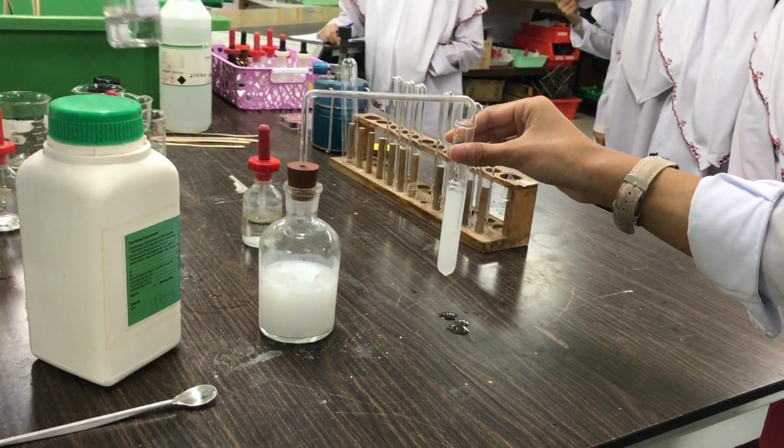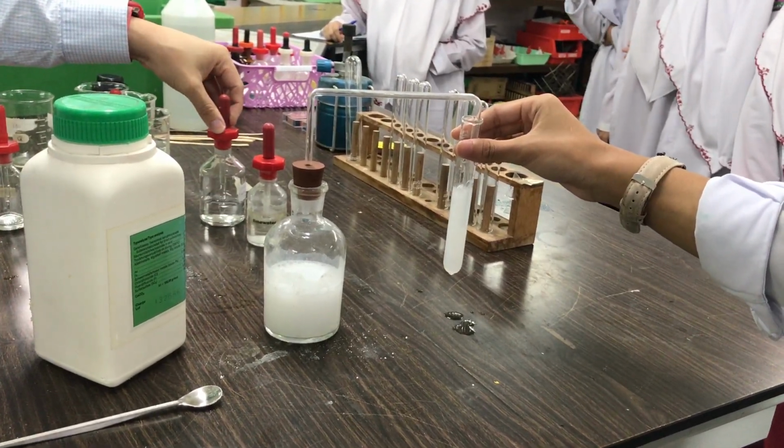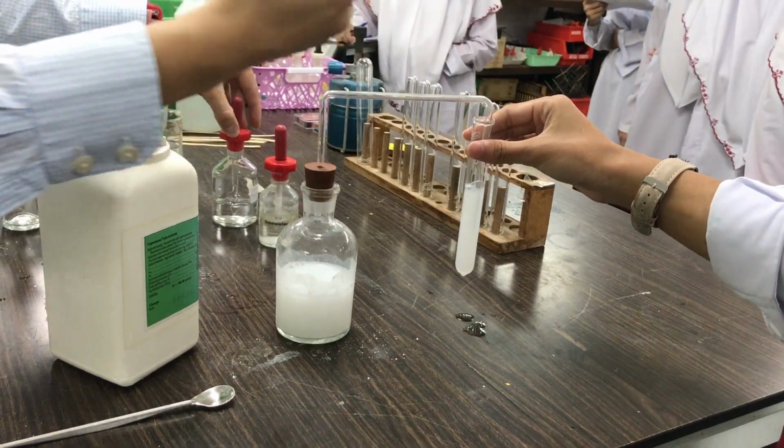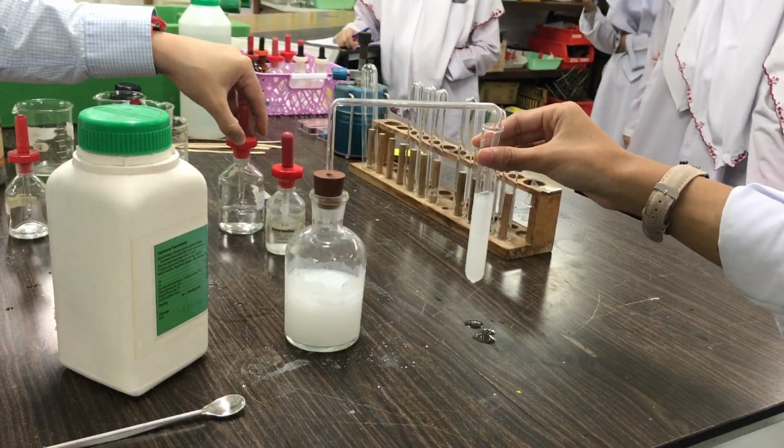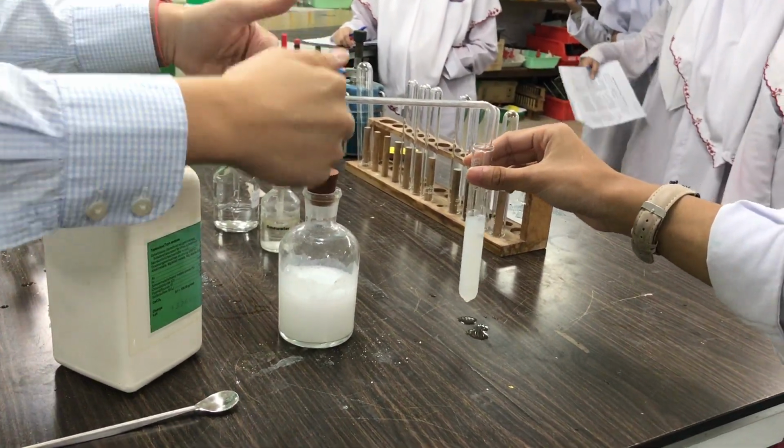Okay, so lime water is what you use. And then what is the result? The lime water turns milky. What is the gas present? Carbon dioxide is present. That is the gas that passed through.